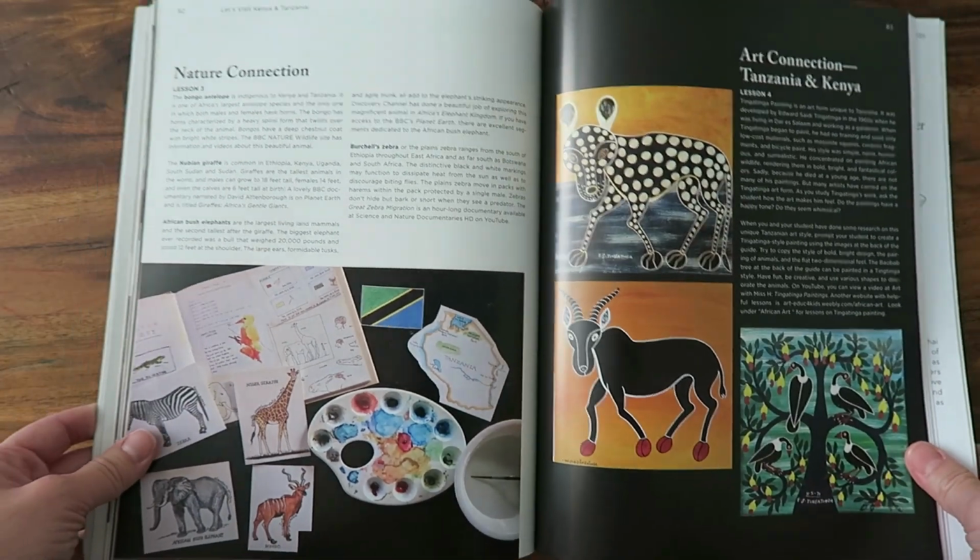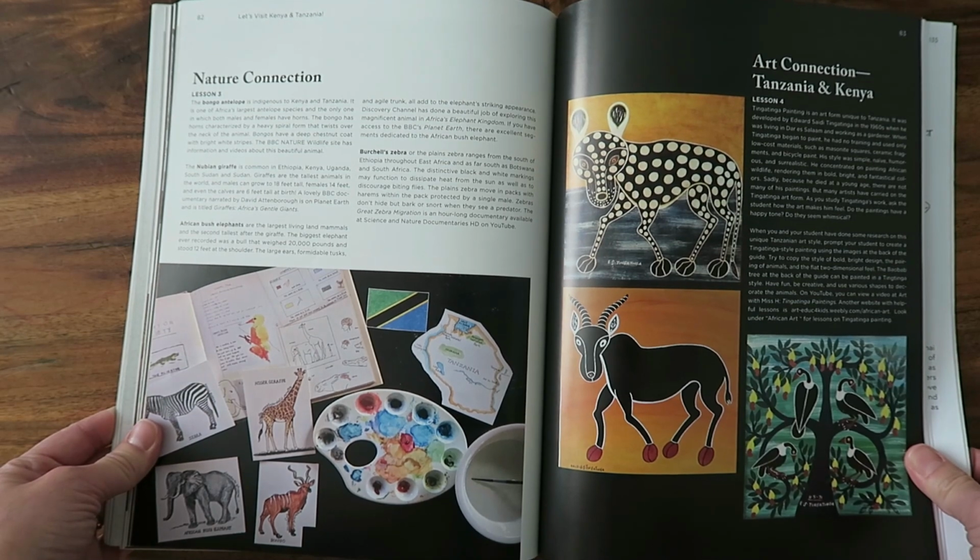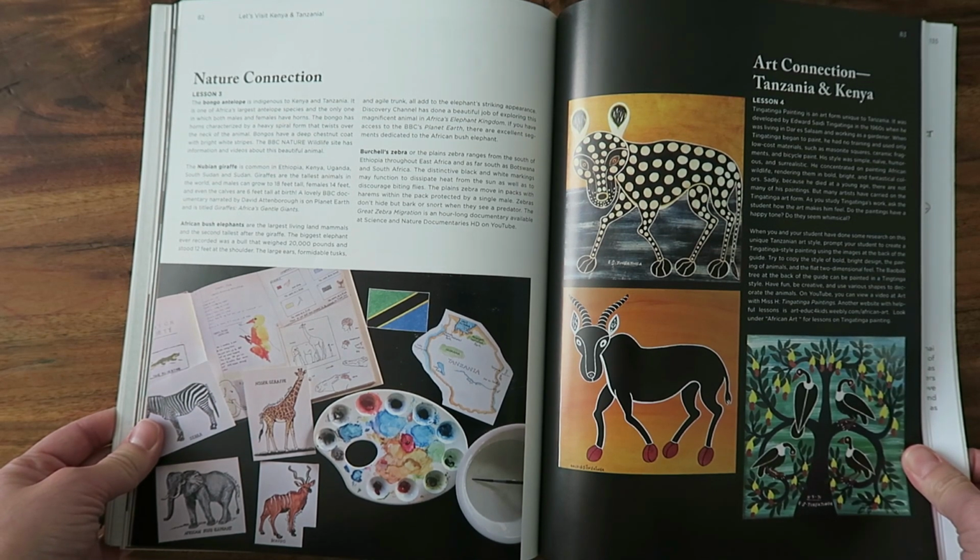Now, lesson 3 is the nature connection, and we get to learn about a few of the animals that are native to Kenya and Tanzania. We get to learn about the Bongo antelope, the Nubian giraffe, African bush elephants, and some zebras. And typically I YouTube a video on these animals if one is not already listed for us in this curriculum, because usually this curriculum has a nice description of the animal that I read aloud to my child, and then we get to watch a little video of that animal, and then we get to color the animal pictures that are also found again at the back of the book.